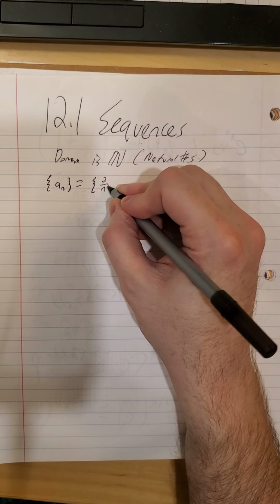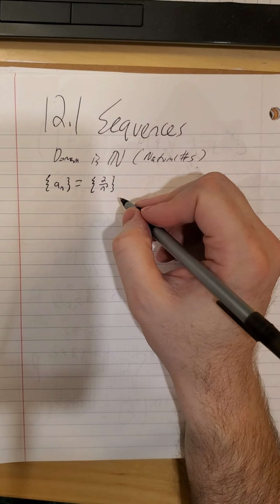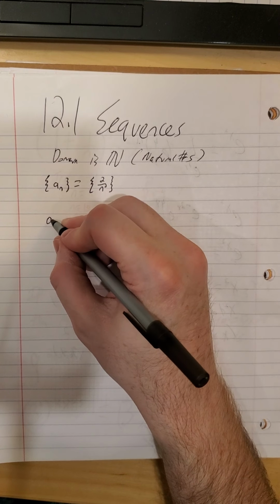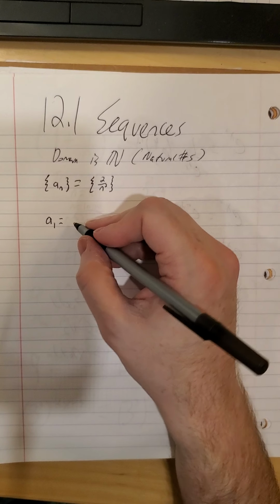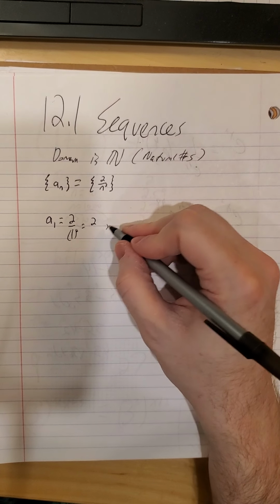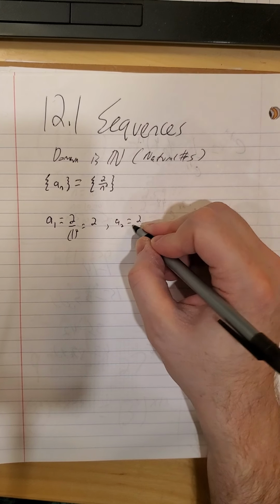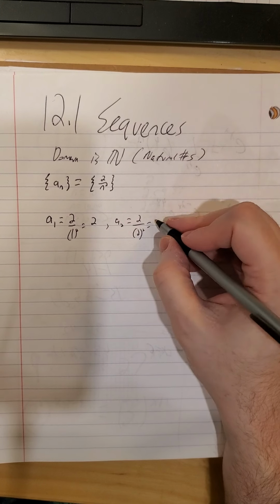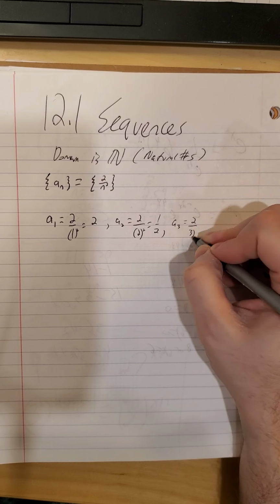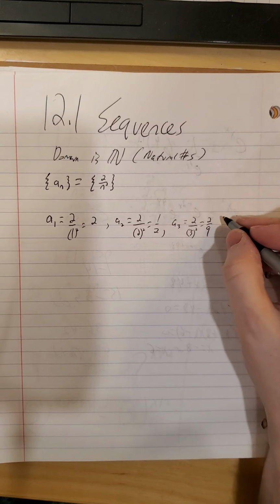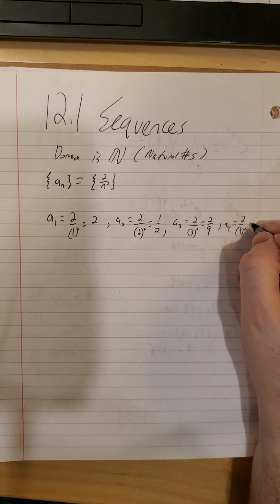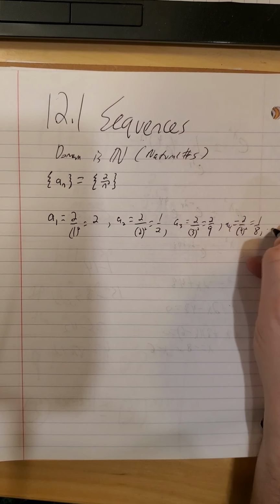So for example, 2 over n squared would be a sequence that we would look at. So then look at what some of the elements would be. A sub 1 would just be 2 over 1 squared, or 2. A sub 2, 2 over 2 squared, 2/4 is a half. A sub 3, 2 over 3 squared, 2/9, nothing we could do with that. A sub 4, 2 over 4 squared, 2/16 is an eighth, and so on.